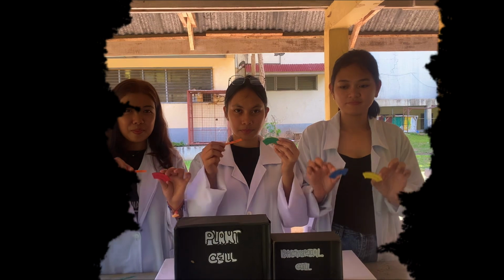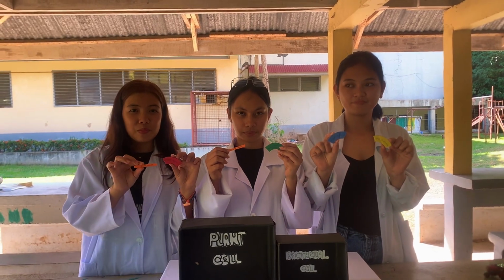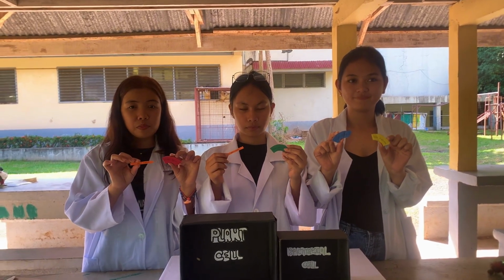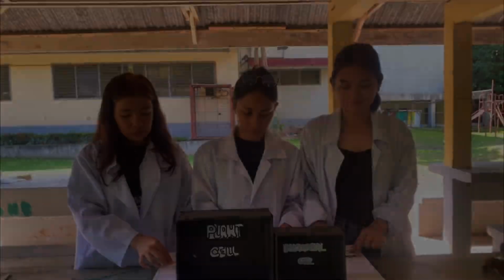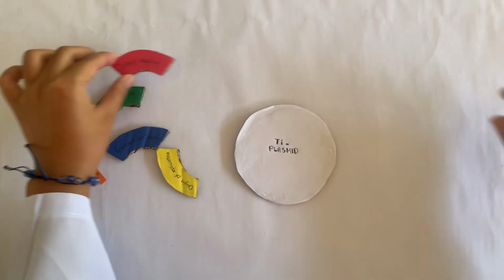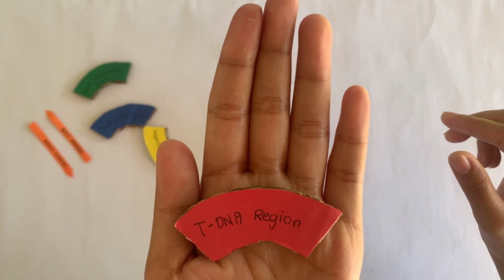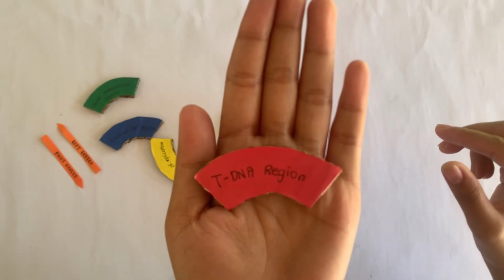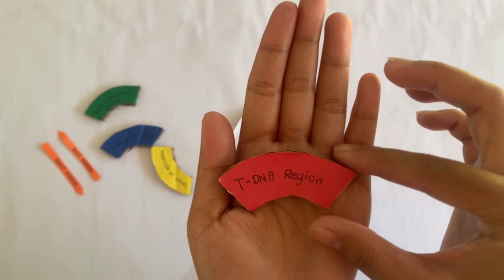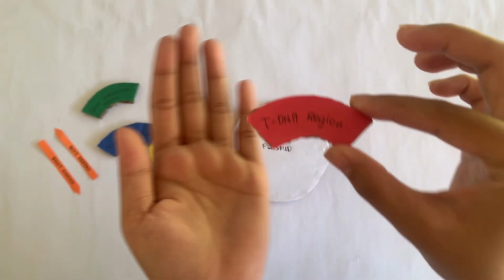Students hold different colored paper segments, each representing a part of the T plasmid, and begin to assemble them. First, we have this red segment, our tDNA region. In its natural form, this part carries genes that cause tumors in plants, but for genetic engineering, this is where we'll insert our genes of interest.